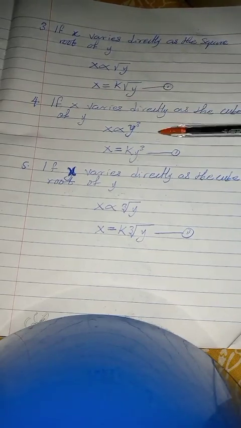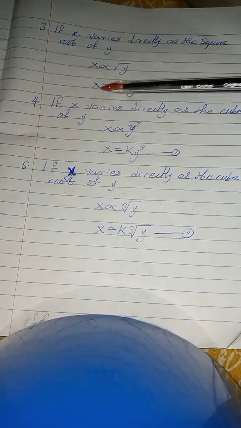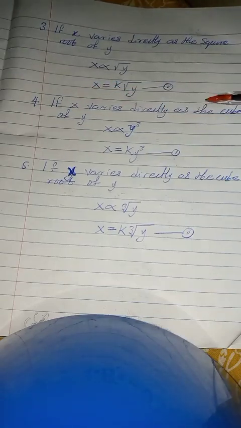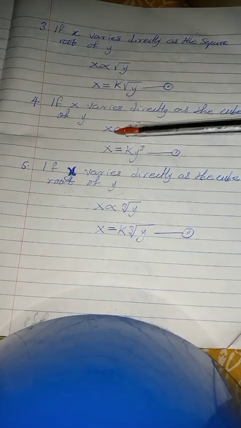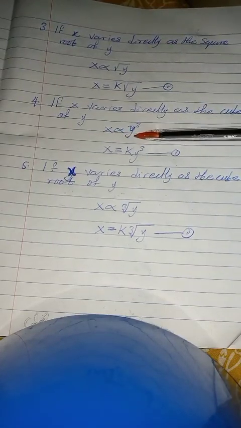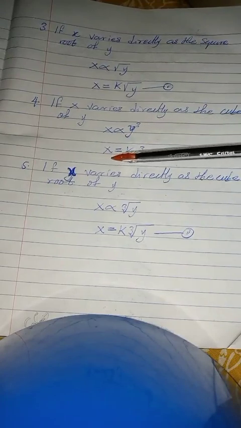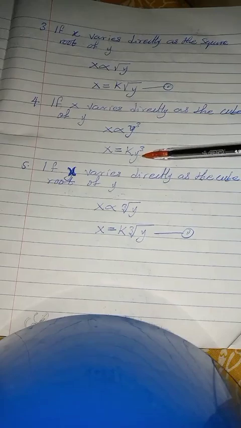Now let's look at the fourth statement. If x varies directly as the cube of y. So this time we have the cube of y. This is the square root of y, and they also have the square of y. So we have x varies as the cube of y, so it will be x equal to ky raised to the power 3.